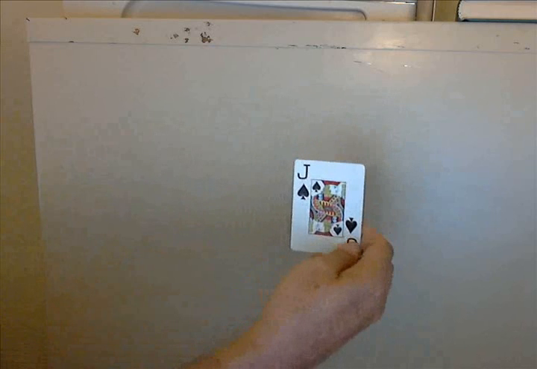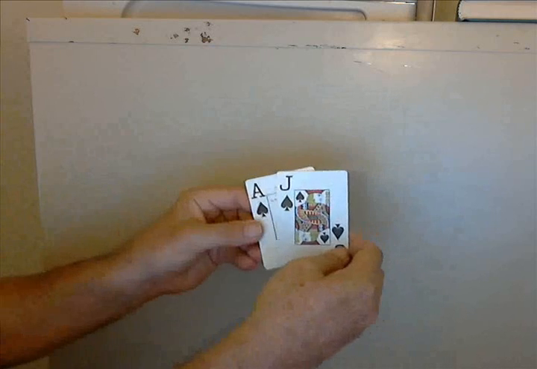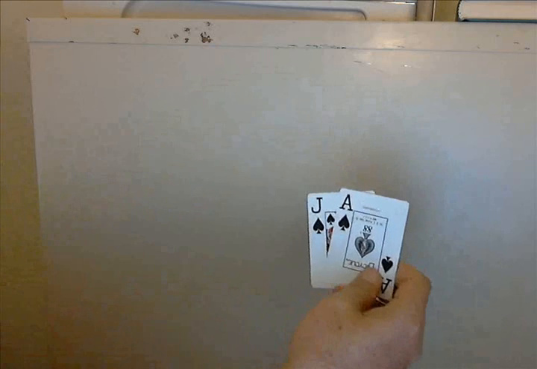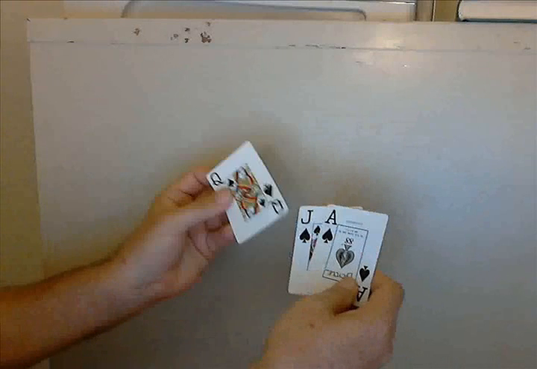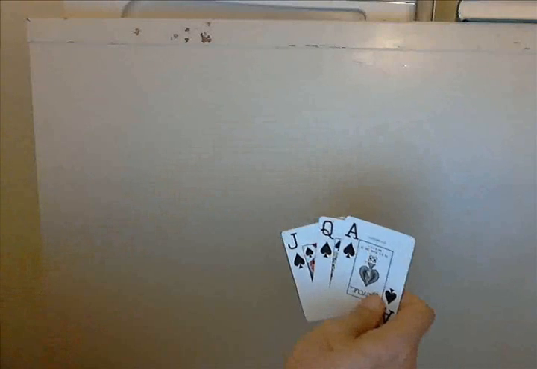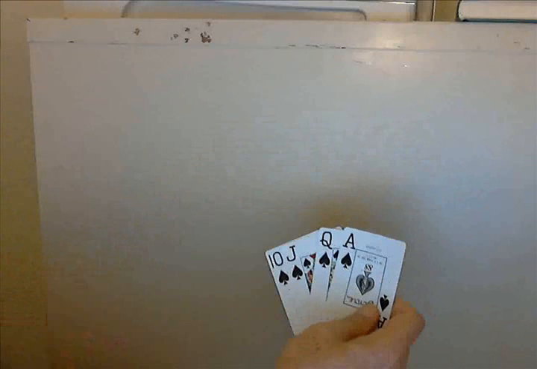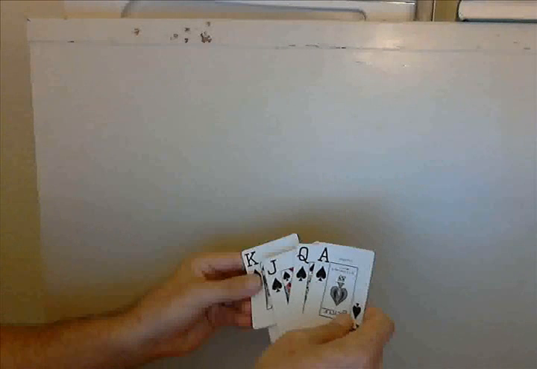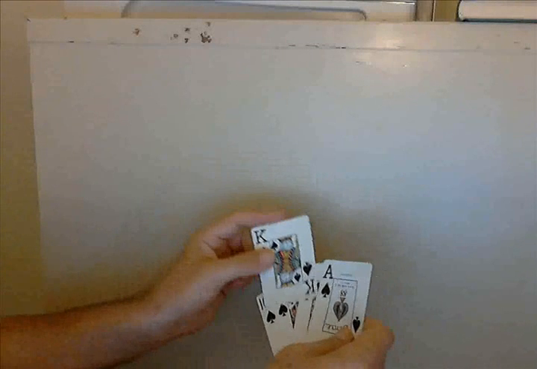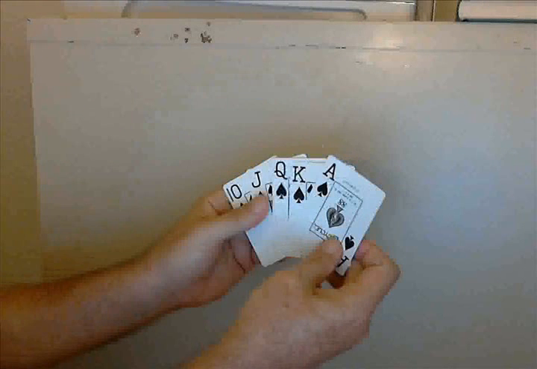Okay, let me pick my first card, the Jack. Next card, Ace, does not go here, but will go there. The Queen does not go here, but will go there. 10 does go here, and the King doesn't go there, doesn't go there, doesn't go there, but does go there. Now the cards are all sorted in ascending order.